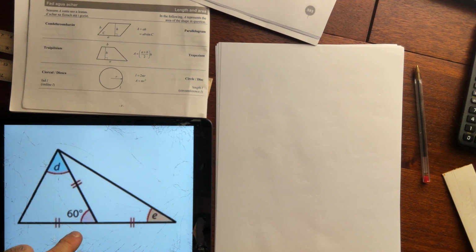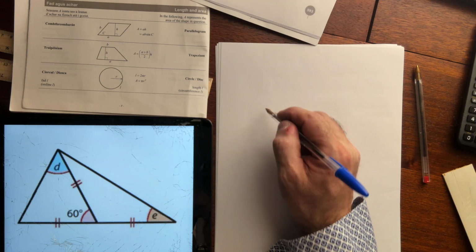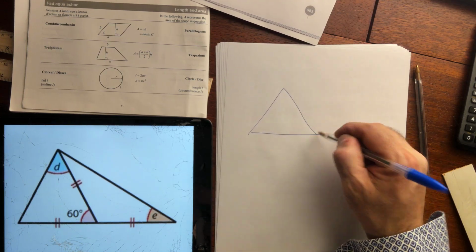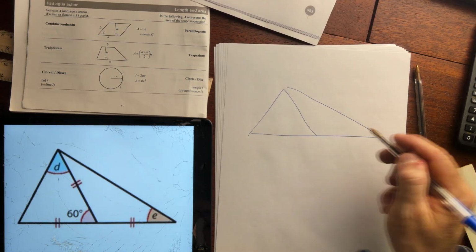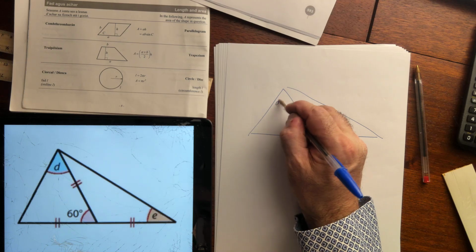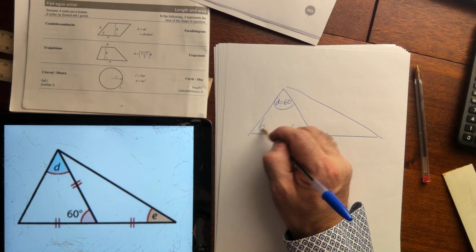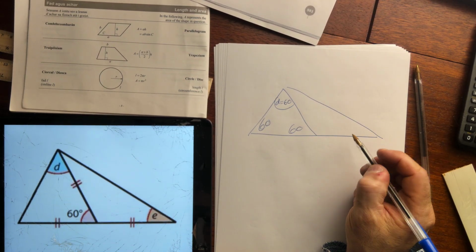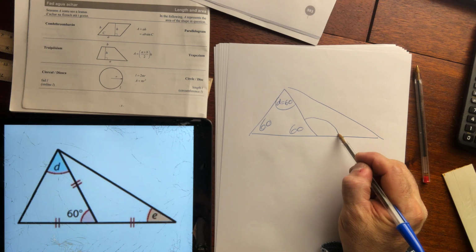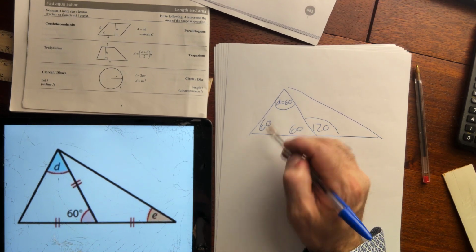Ooh, look at this, 60 degrees. Oh, that's interesting. So the 60 degrees isosceles is actually equilateral, because that and that have to be equal, and there's 120. So this is actually equilateral. So D equals 60, and 60. And that gives me my external angle here of 120 for lots of reasons.